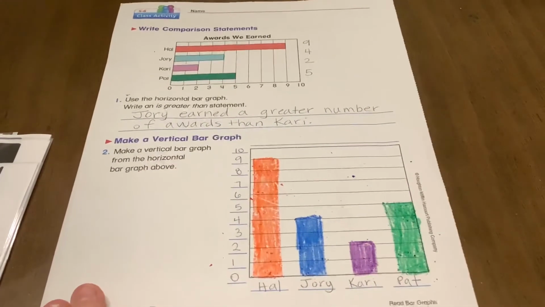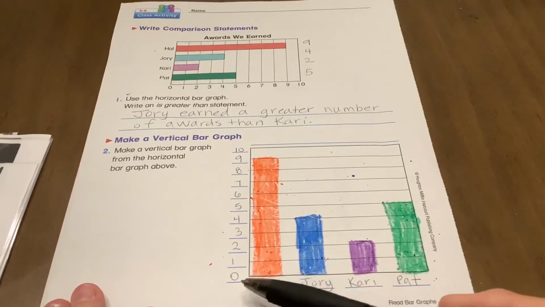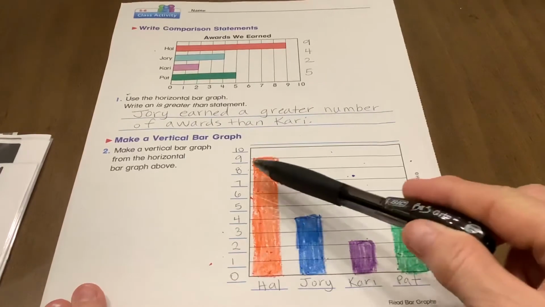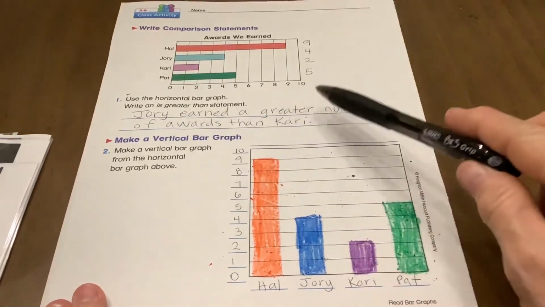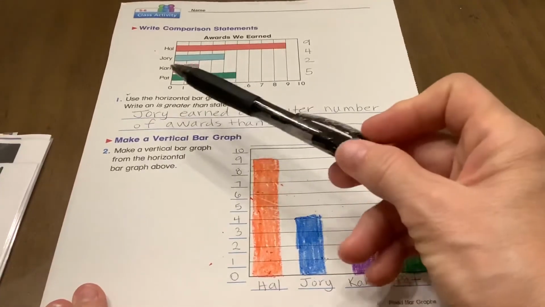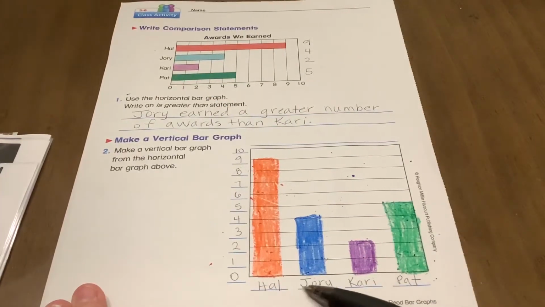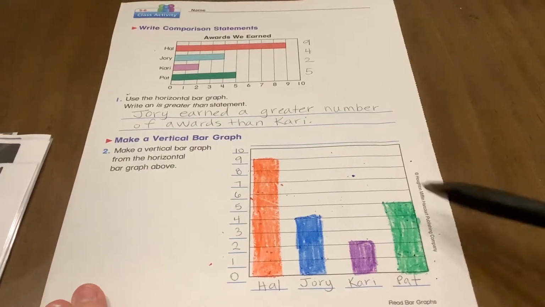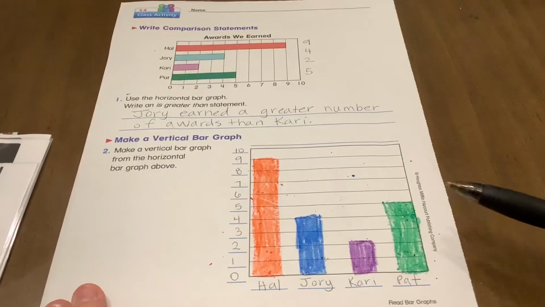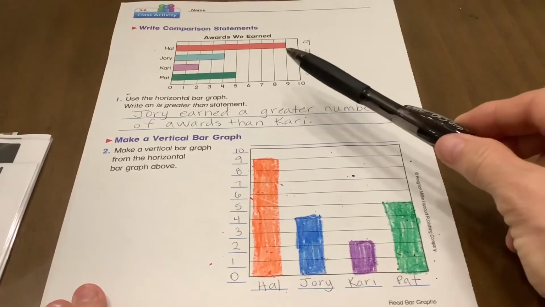Then I asked you to make a vertical bar graph that matched the horizontal bar graph. We needed to have the same numbers, 0 to 10, but this time they were going vertically instead of horizontally. We also needed to have the same people, only this time we wrote their names across the bottom because we wanted our lines to be vertical, which is up and down. I put Hal first because Hal was first up here.